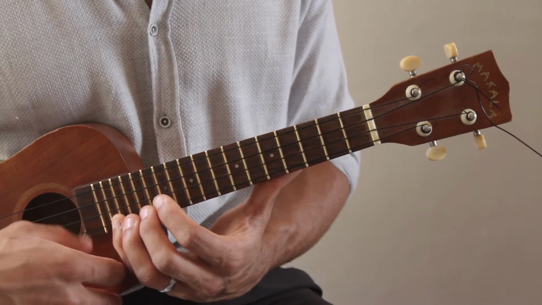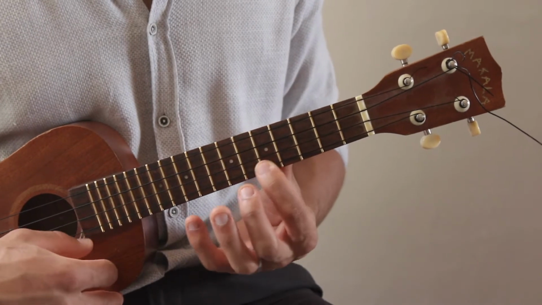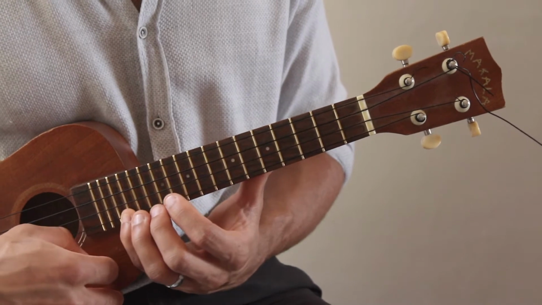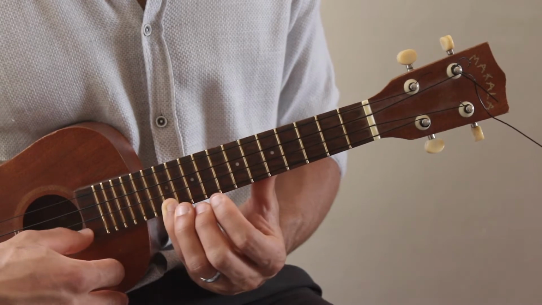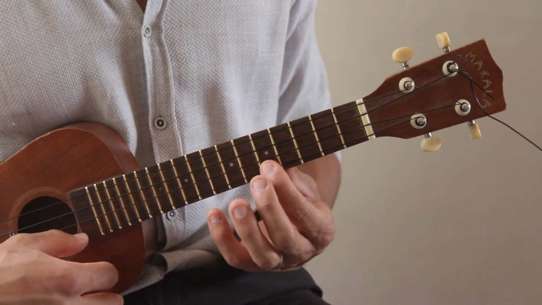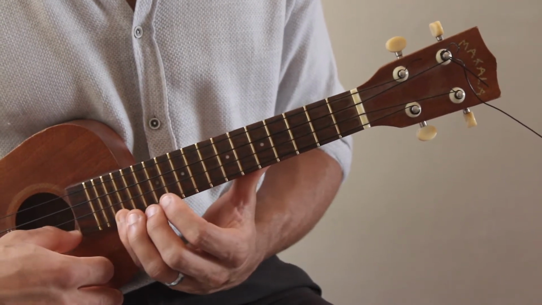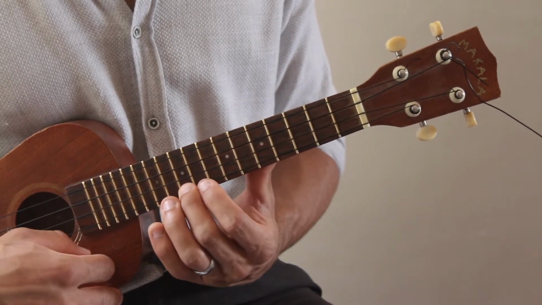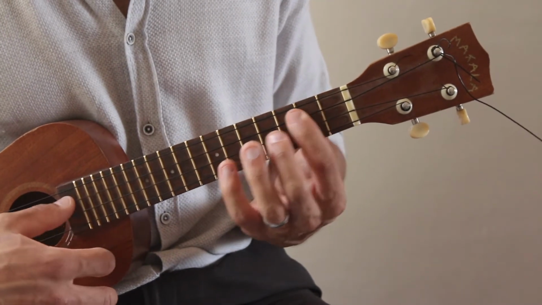My 1 is that 17th fret. Alright, so the second last fret on my ukulele. So 1, 2, 3, no space. 4, pinky. 5, 6, 7, no space. 1, backwards. 1, 7, 6, 5, 4, 3, 2, 1. Again. 1, 2, 3, middle finger. 4, 5, 6, 7, 1. Backwards. 1, 7, 6, 5, 4, 3, 2, 1. Okay? The same thing as up here.